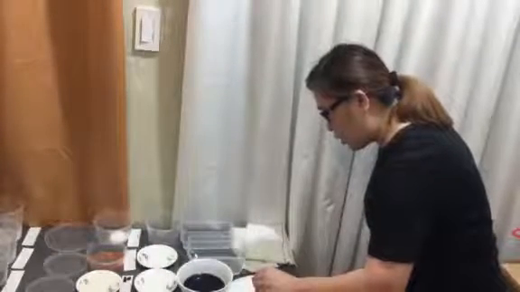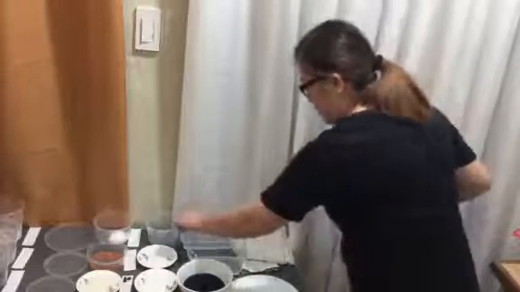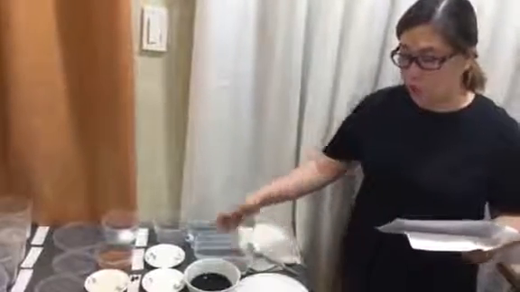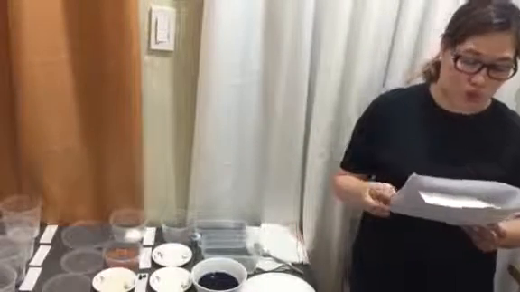One, 2, 3. So, the choices are: A, no change; B, blue turns red; C, blue turns yellow; D, blue turns green. As you can see, if we mix the red cabbage juice with lemon juice, it turns red. So the answer is blue turns red.